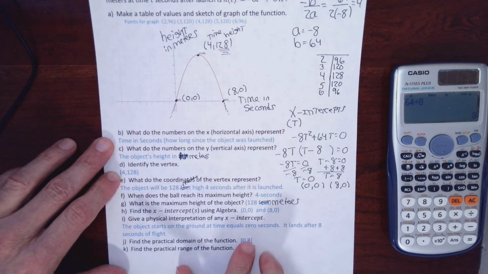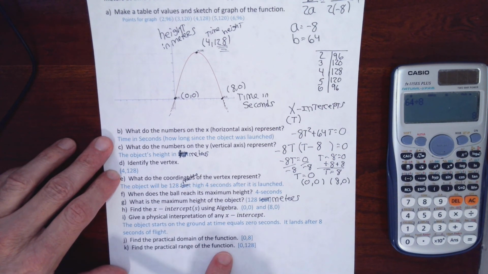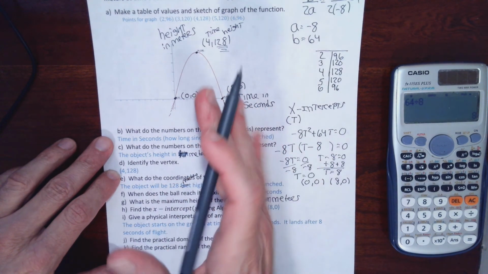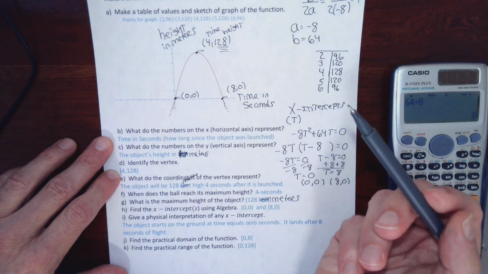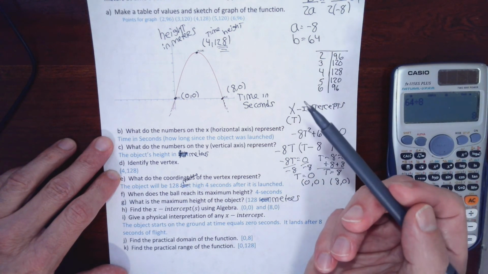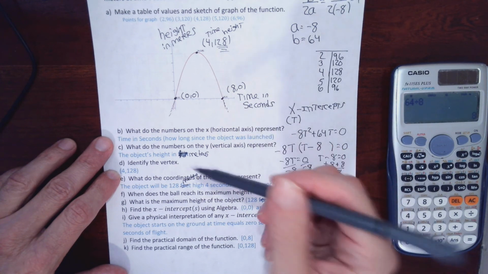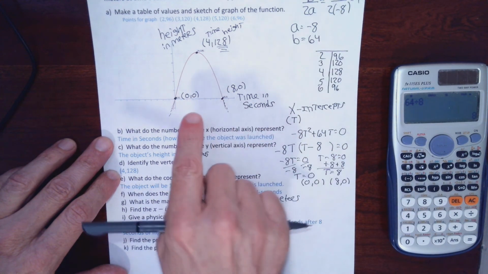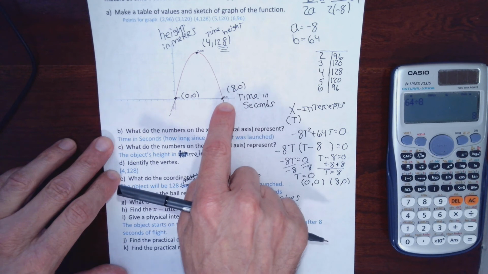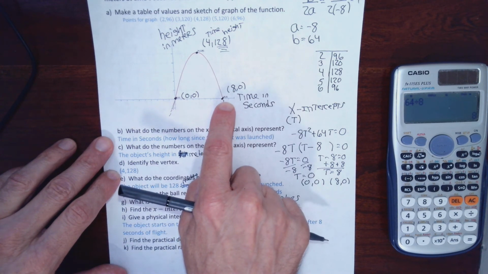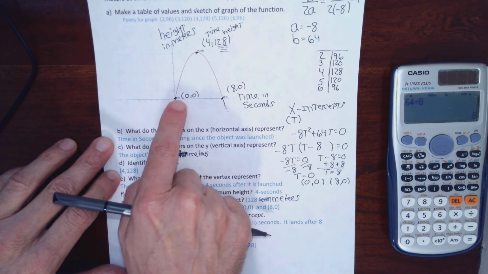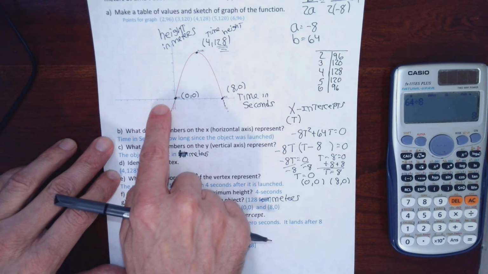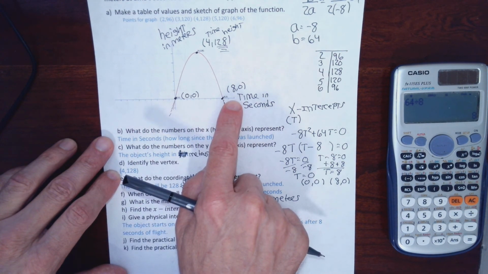So the last bit we have to get through is the practical domain and the practical range. Although I can plug numbers bigger than 8 into this function, I can plug 10 into this function and get a value, it's not going to make physical sense because the value that comes out is negative. Plugging in negative numbers for time, you don't really have negative time. The time before this object launched doesn't make sense. The time after it hits the ground doesn't make sense.